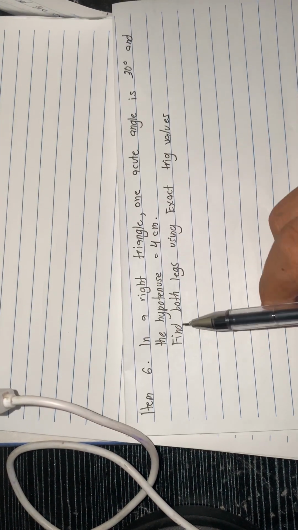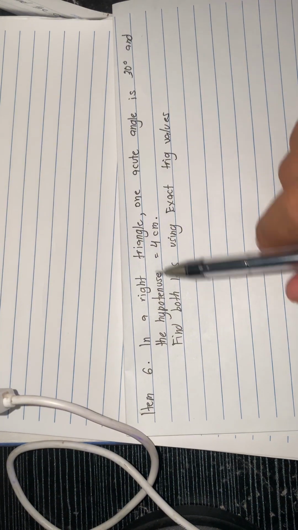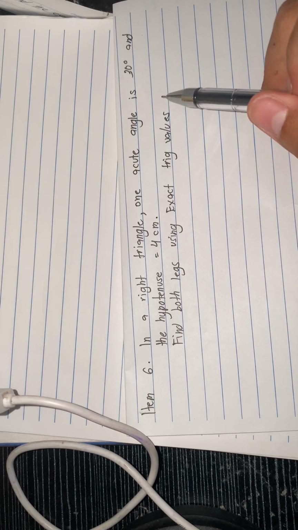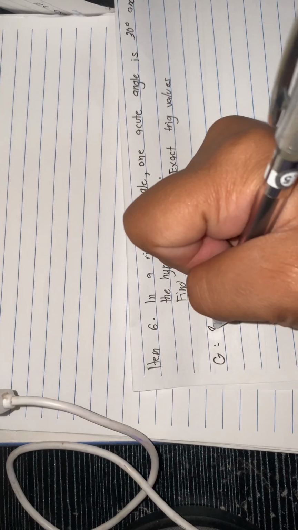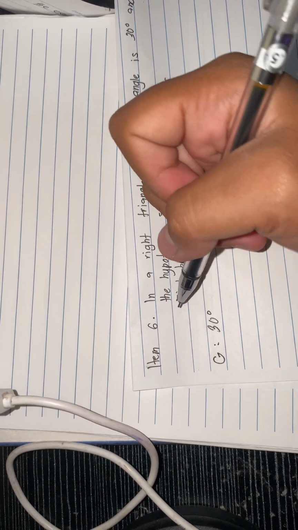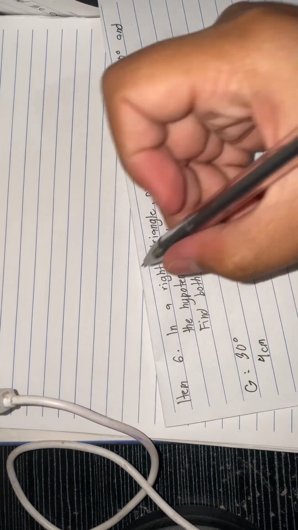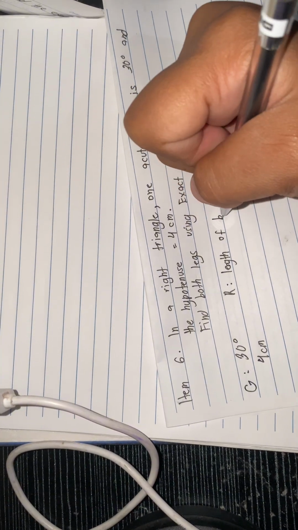For item number 6, in a right triangle, one acute angle is 30 degrees and the hypotenuse is equal to 4 centimeters. Find both legs using exact trigonometry values without using a calculator. So our given is one acute angle which is 30 degrees and the hypotenuse which is 4 centimeters. Required is the length of both legs.